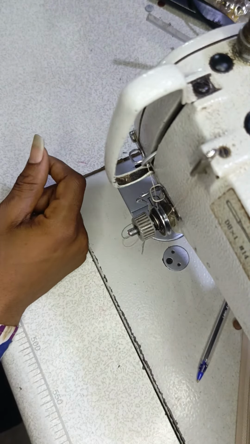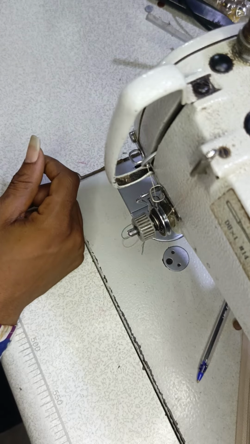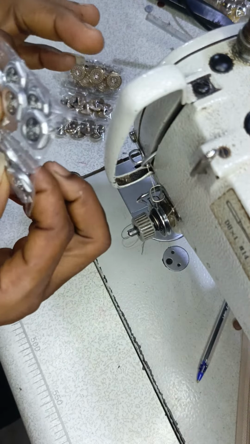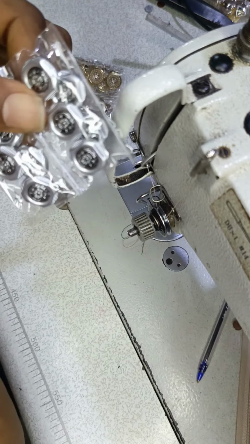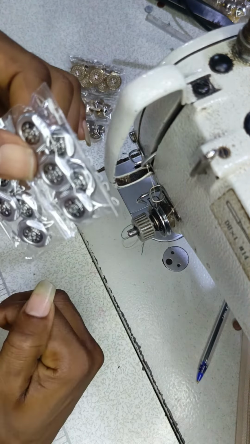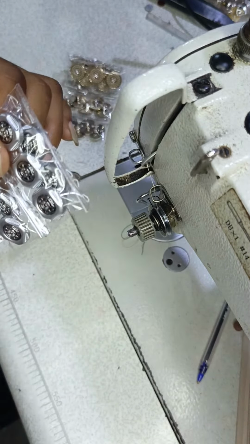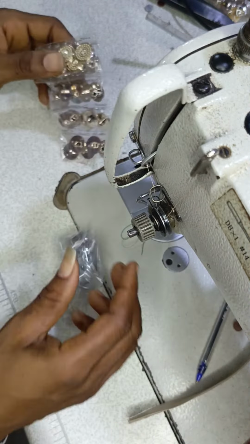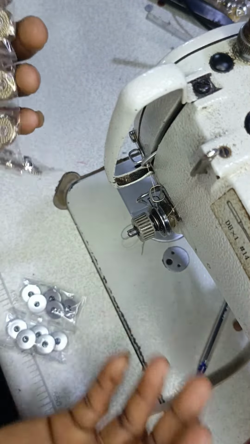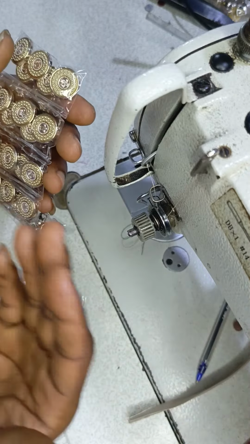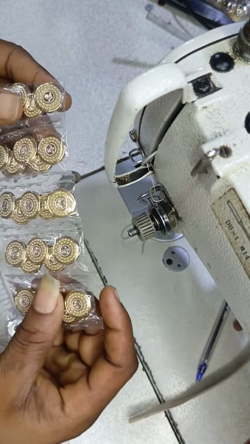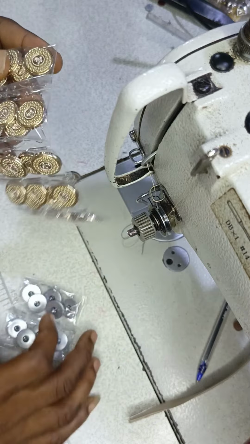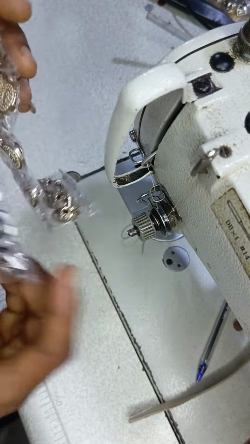Fast forward, let me introduce you to some. These are called buttons, good. They are for fastening the opening of shirts. Every shirt must have an opening, so it's either you use your zip, or you use your button, or another means. I think these are the basic ones. It is either a zip or button, or other notions that will help you to open and close your garment, good. So these are all types of buttons.